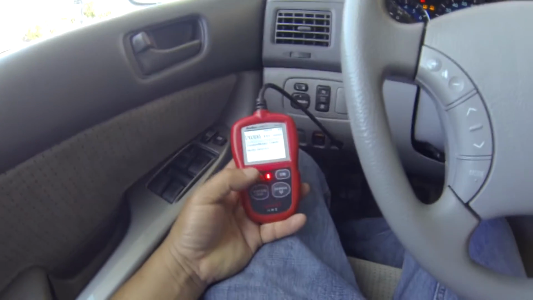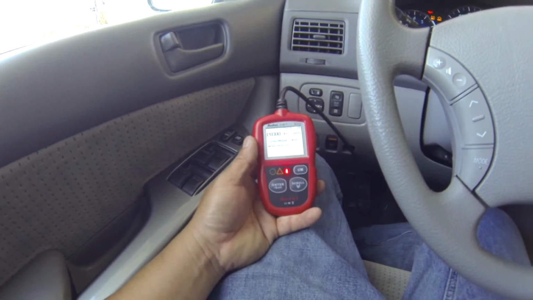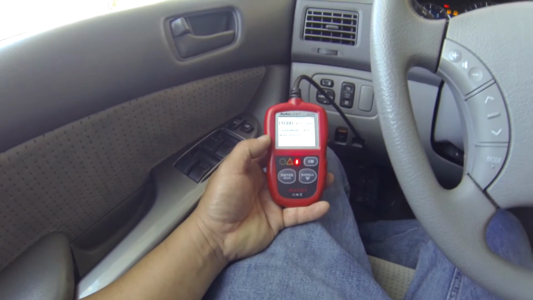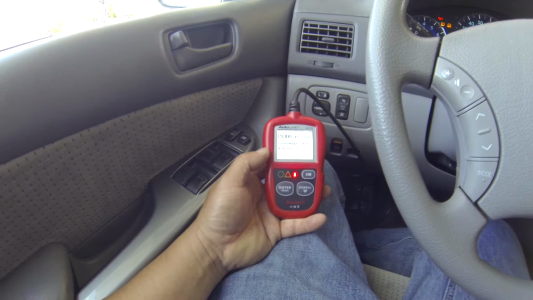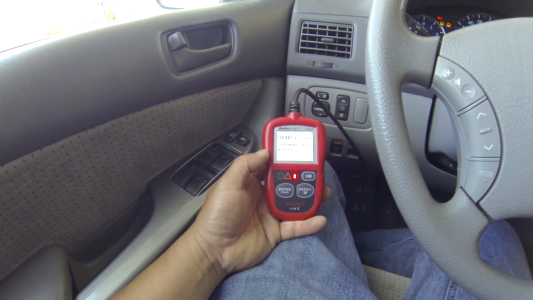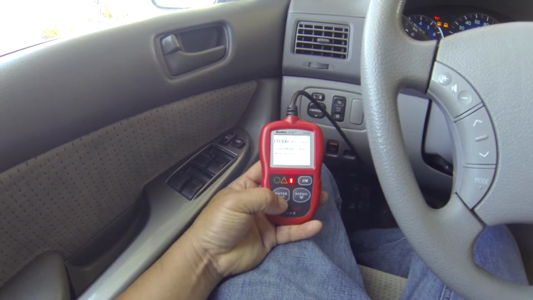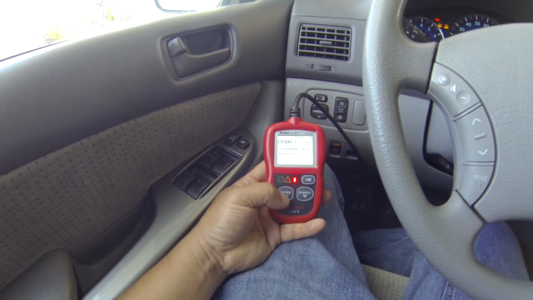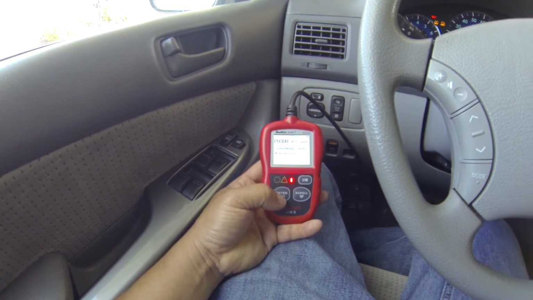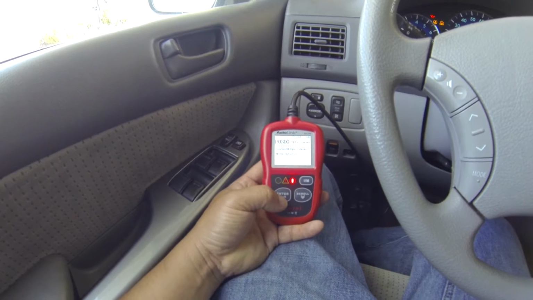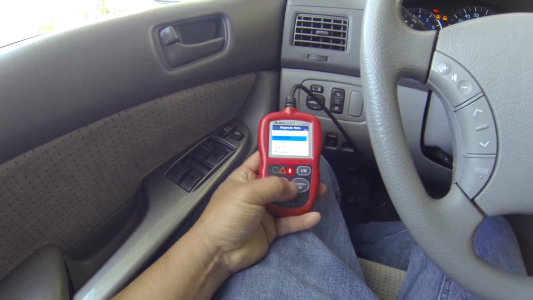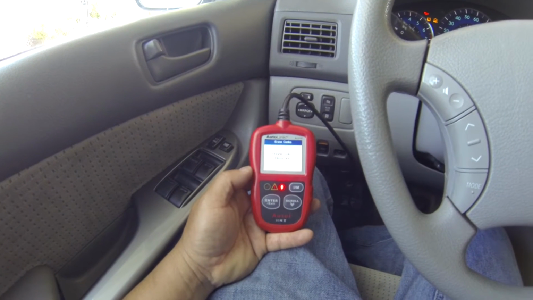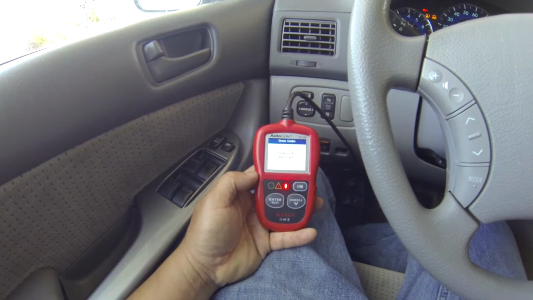So you run into many codes like this, don't fix yet. Why? Because one code is causing all the other codes. So you need to delete it and drive around the block, or drive until the first code comes up. Now when you do that, then you fix the first code first.